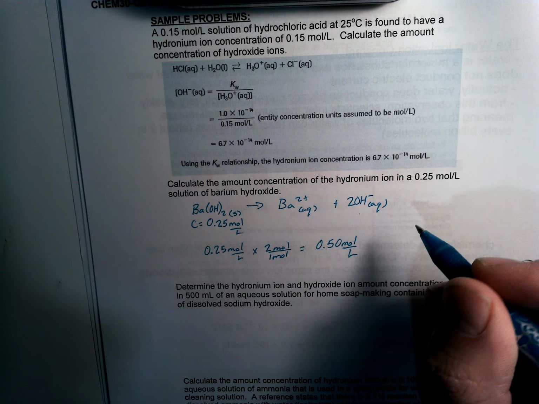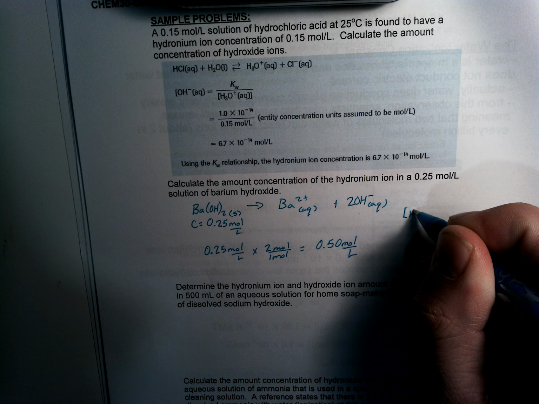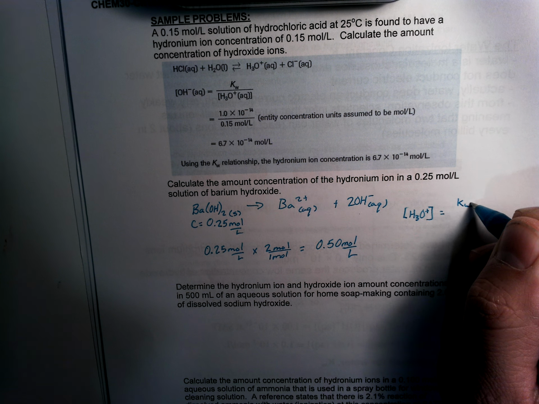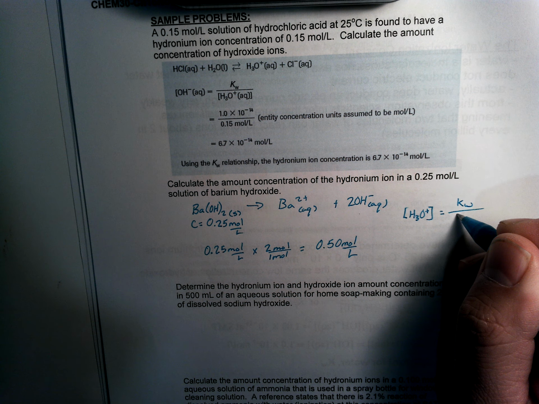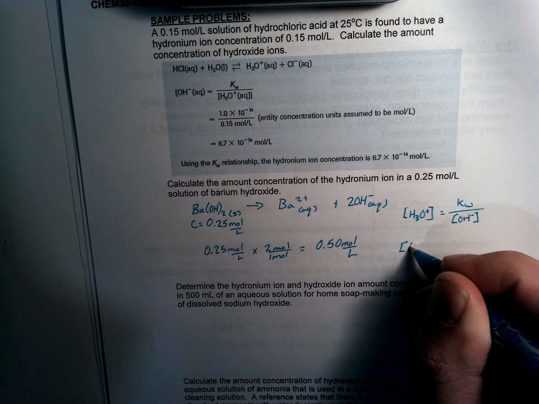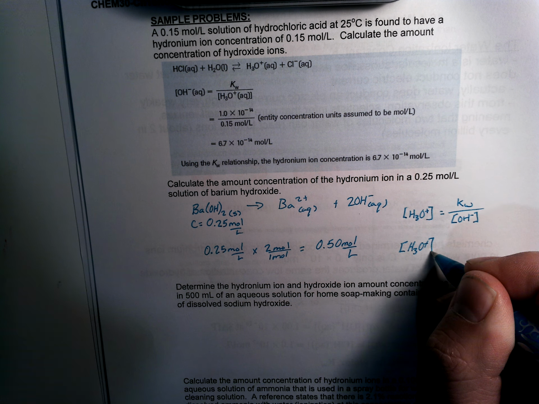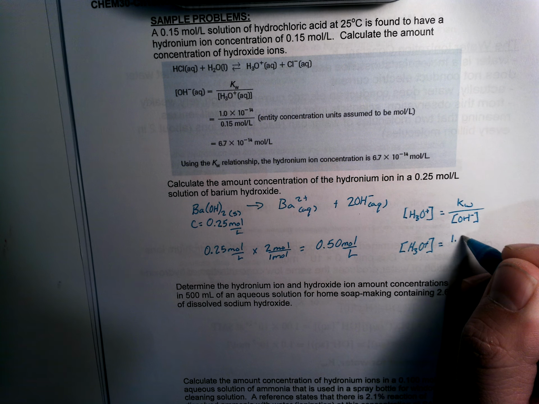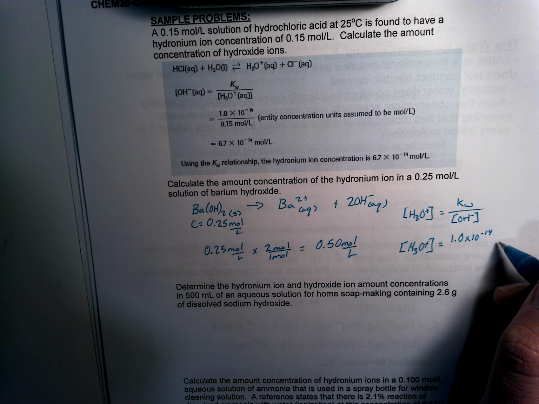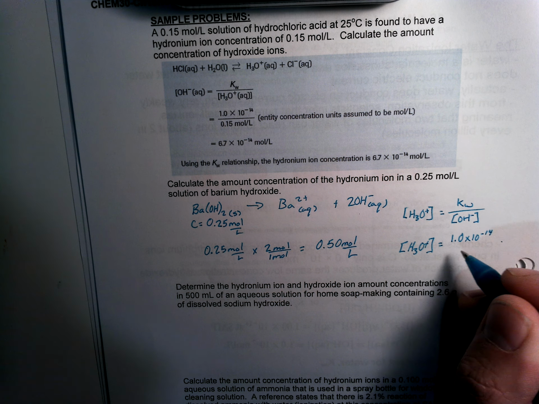Now we're going to use this formula. So if we're looking for the hydronium concentration, it's going to equal the Kw divided by our hydroxide concentration. So our hydronium concentration is equal to 1.0 times 10 to the minus 14. Okay, again, there's no units here. That is our equilibrium constant.